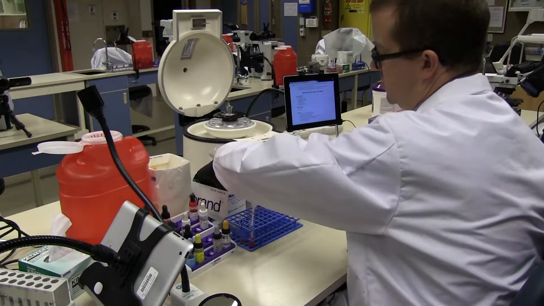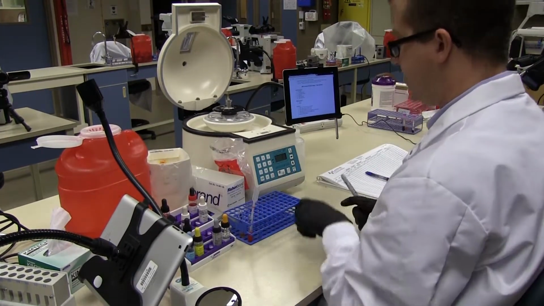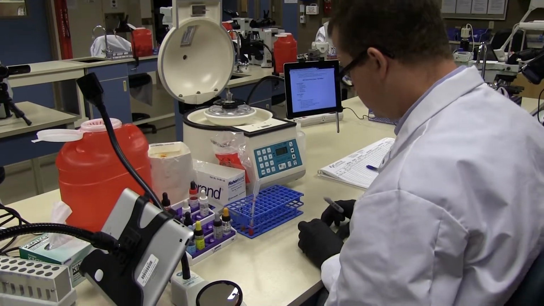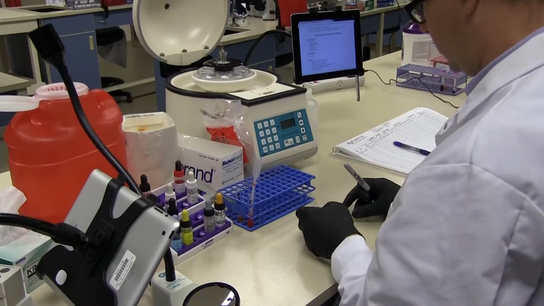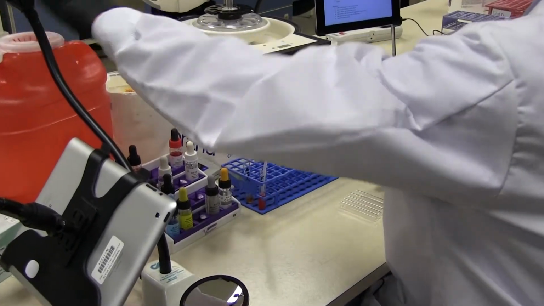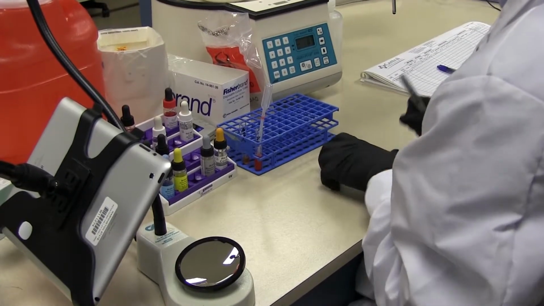For each procedure, we need 2, so for a total of 6, 12 by 75 glass test tubes. Now I just found a test tube that has a nick in the top, so we really want to get rid of that. Let's get a new one out. We don't want any sharp edges anywhere.